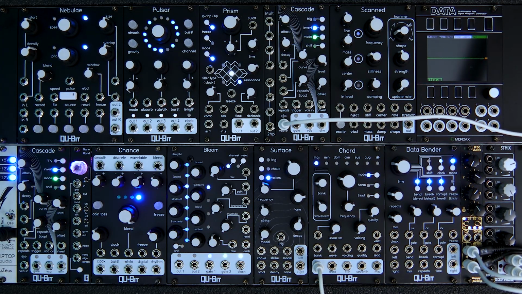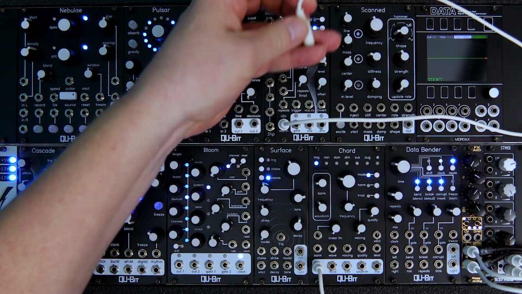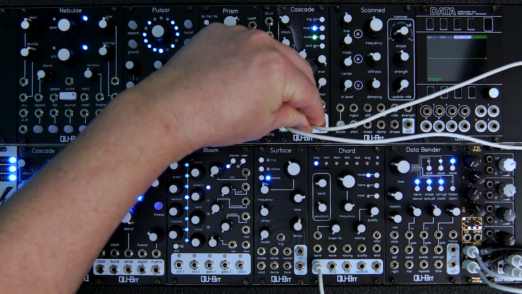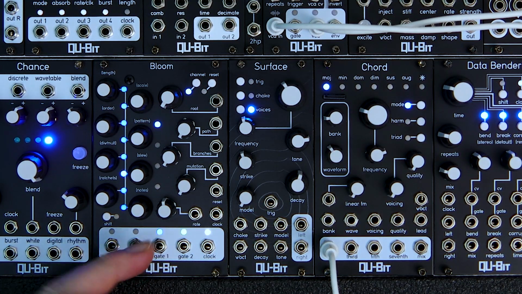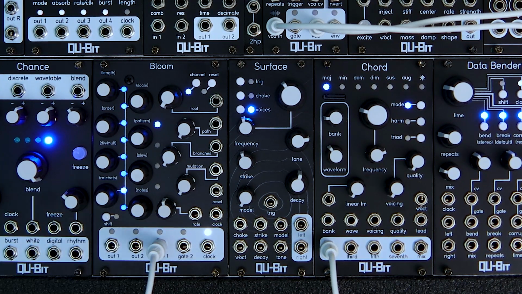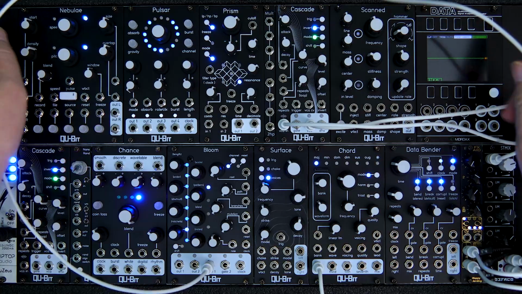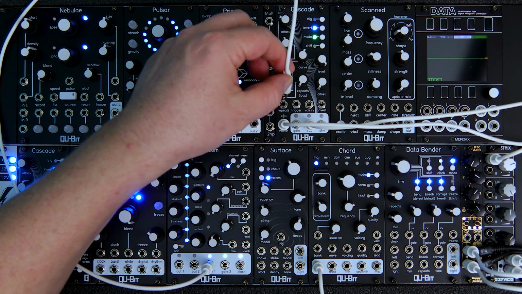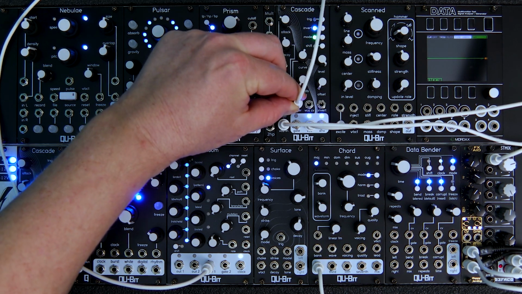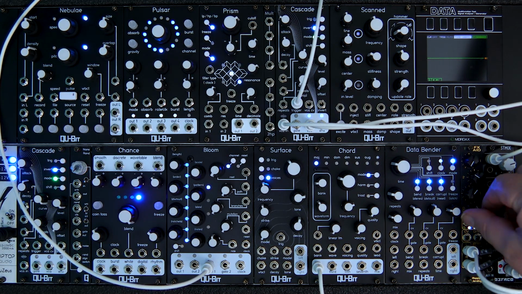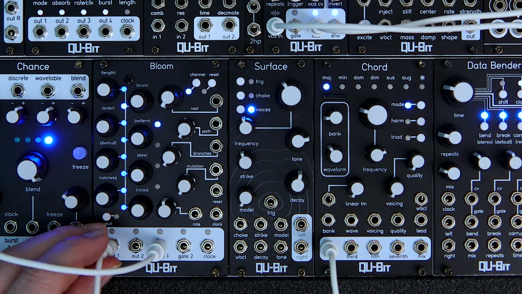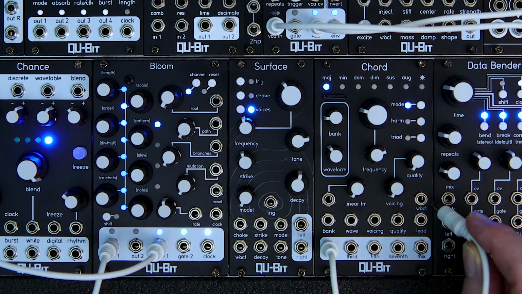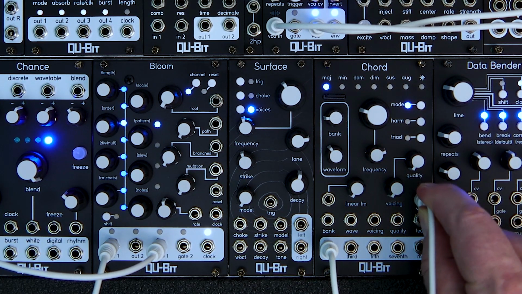Then I'm going to come out of Cascade, VCA out. I'm going to go into our mixer here. And then channel 1 of Bloom, gate 1, I'm going to trigger our VCA. And out of out 1, go into the volt per octave of Chord.